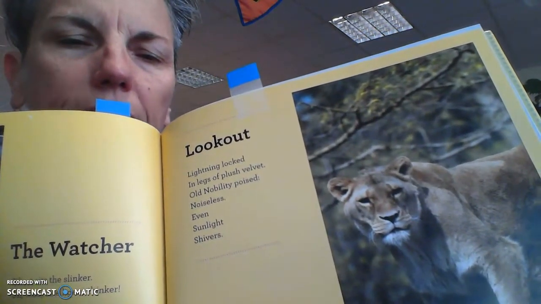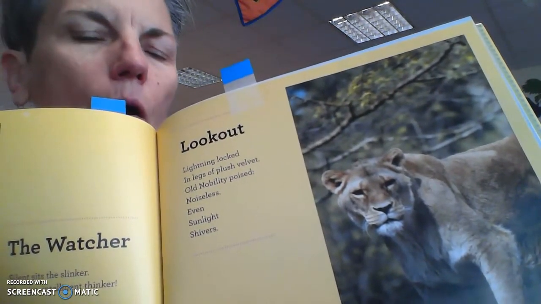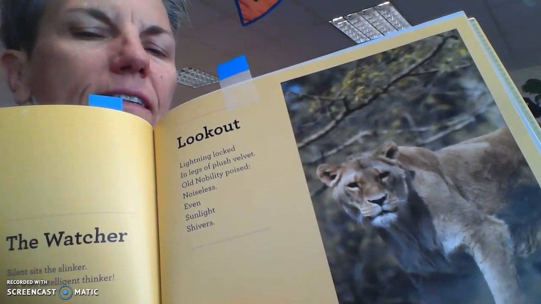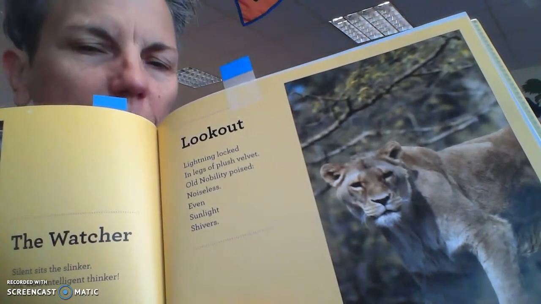Lightning locked in legs of plush velvet, old nobility poised, noiseless, even sunlit shivers.